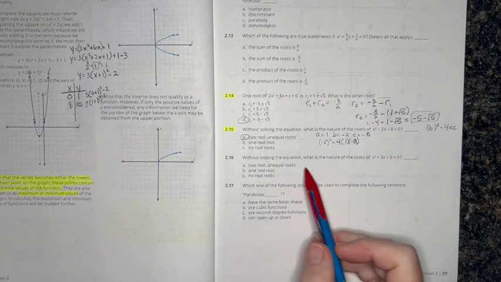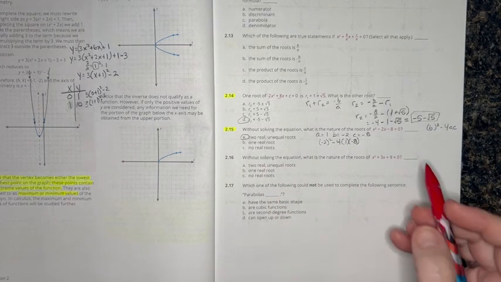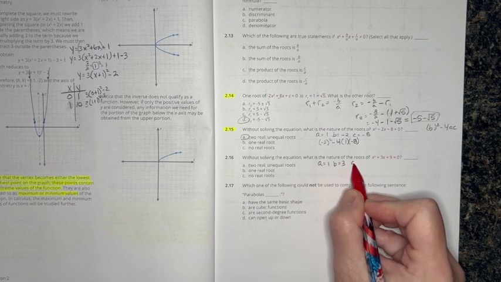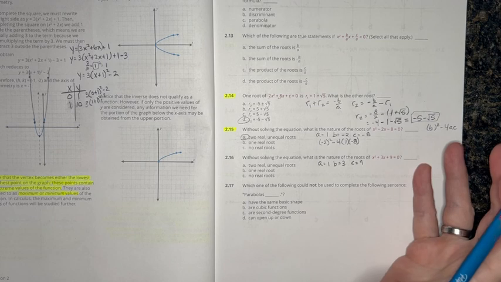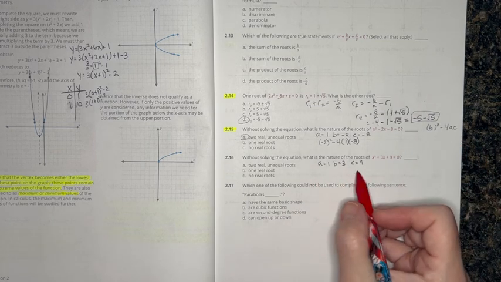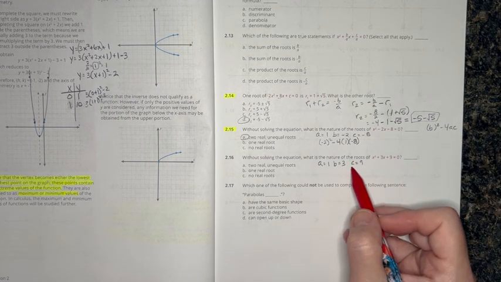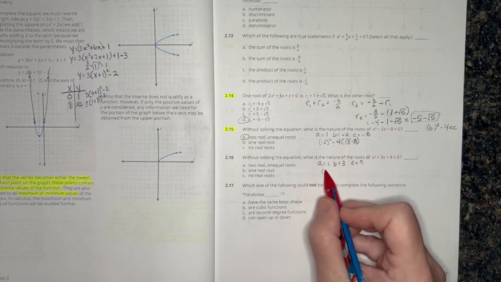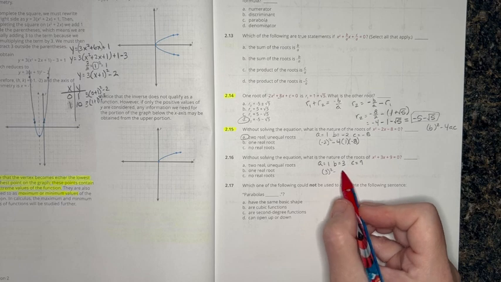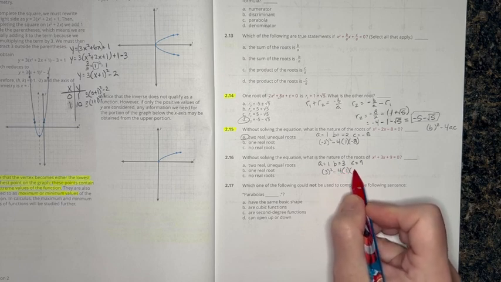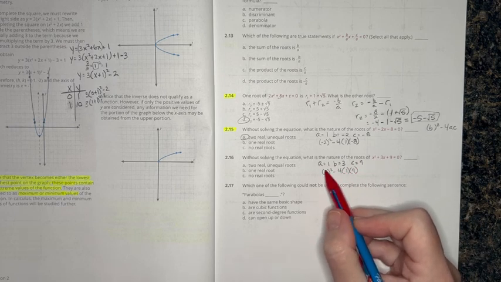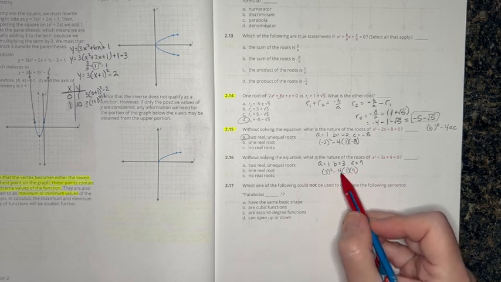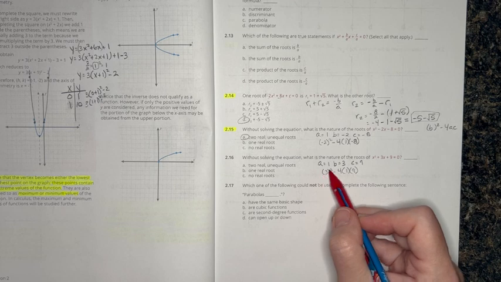Let's do another one of those, number 16. Without solving, what is the nature of the roots? So my a is equal to 1, my b is equal to 3, my c is equal to 9. I can tell you right now, probably going to be negative, because I don't have a negative to offset my 4ac, okay? So I have 3, the quantity squared, minus 4 times 1 times 9. This is positive, but this is negative, and since this is bigger, right, negative 4 times 9 is larger than 3 squared.